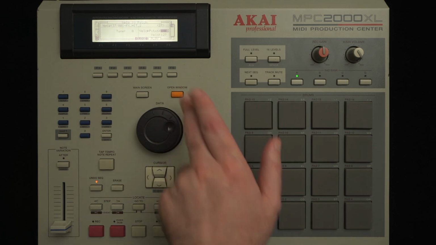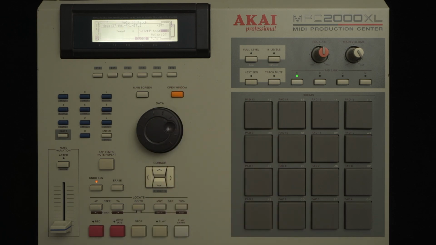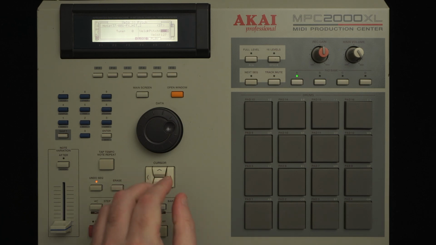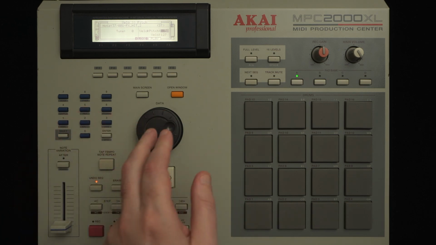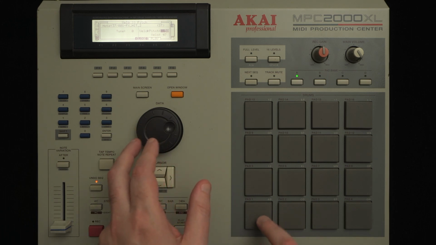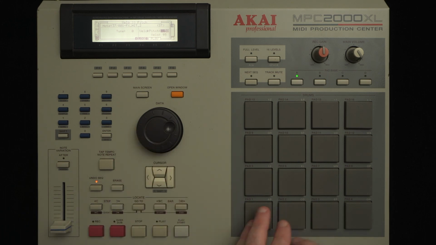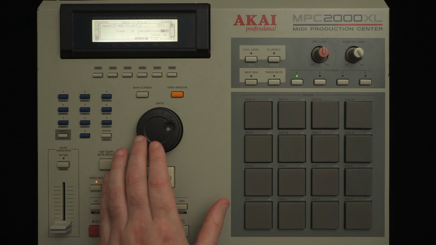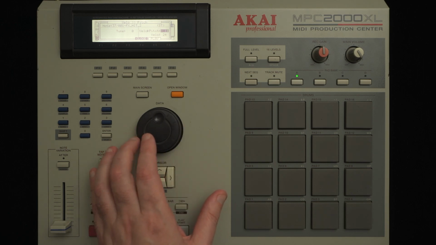If you press the open window, you get some extra options here. You can make use of this velocity to pitch feature by dialing in an amount in the velo pitch field. Again, you can use your wheel or a keypad. A smaller value will apply less of an amount to your sound based on how hard you hit the pad. You can apply up to 120 units of positive pitch, or you can reduce the pitch by using that same amount in a negative number.